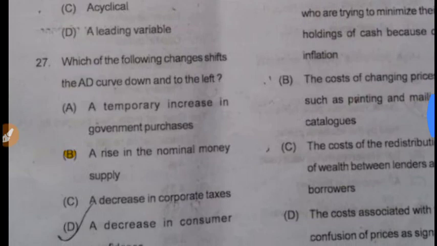Which of the following changes shift the aggregate demand curve down and to the left? A rise in nominal money supply shifts the aggregate demand curve down and to the left.